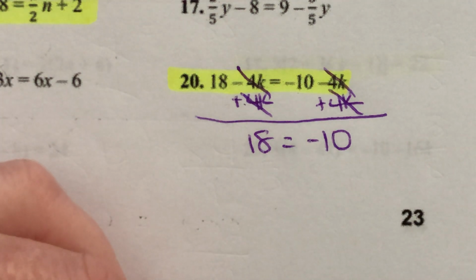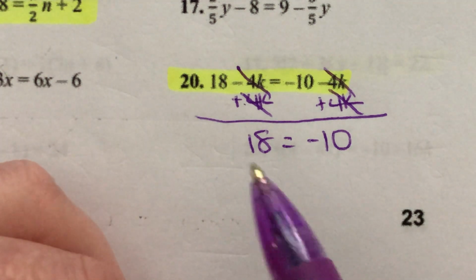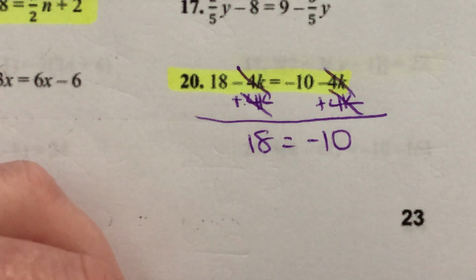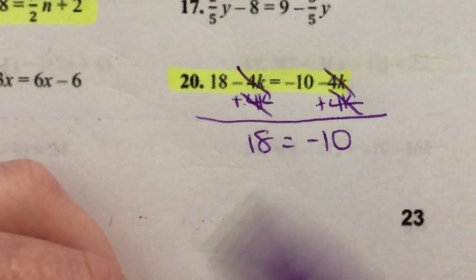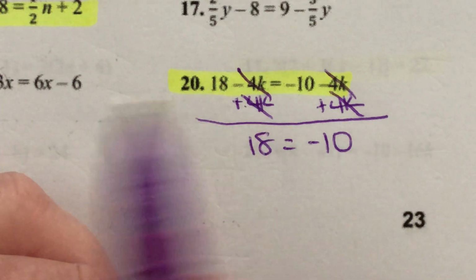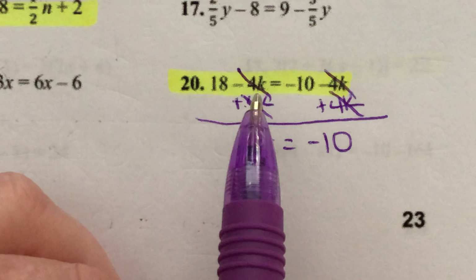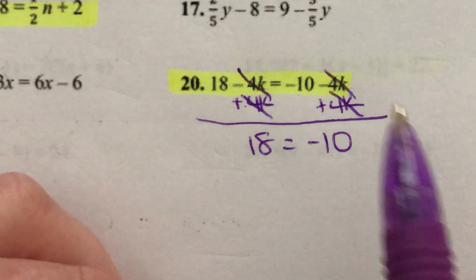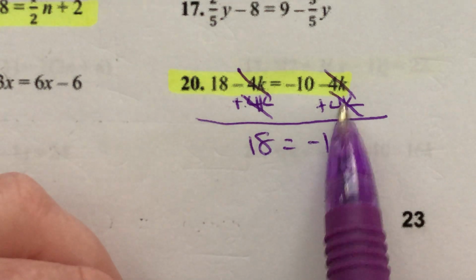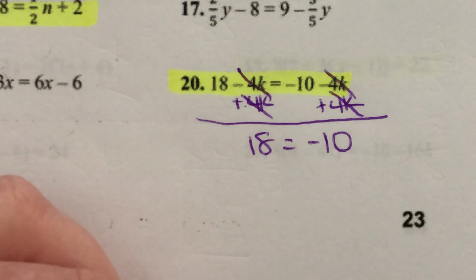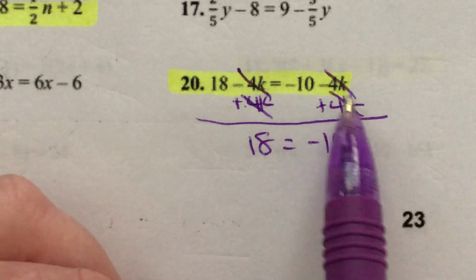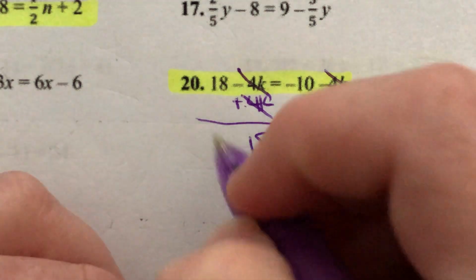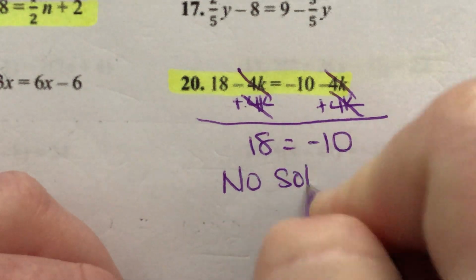Are they ever equal? If you have $18 and somebody else owes $10, do you guys have the same amount of money? No, it's not. It's never going to be equal. So here, no matter what we put in for k, doesn't matter, a fraction, negative number, positive number, it does not matter. It gets canceled out anyways, and what's left over will never be true. So there is nothing I can put in for k here that would ever make this a true statement. So this is no solution.